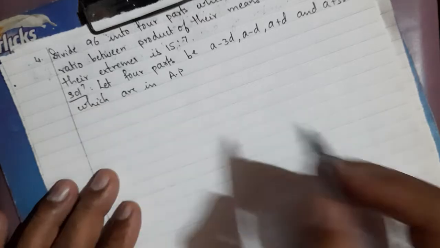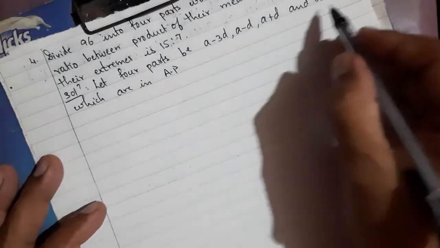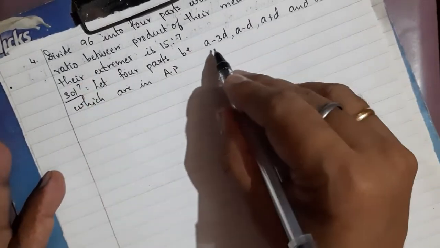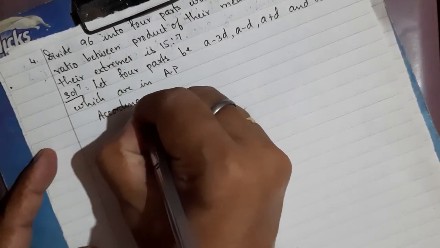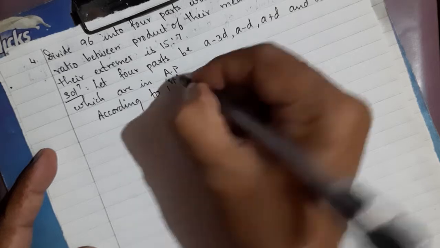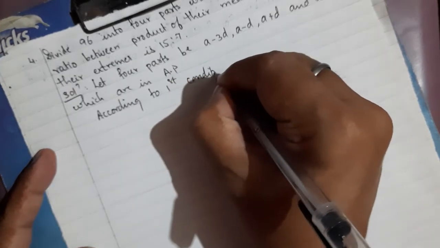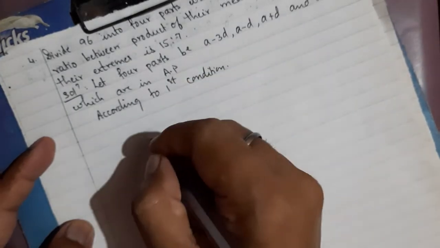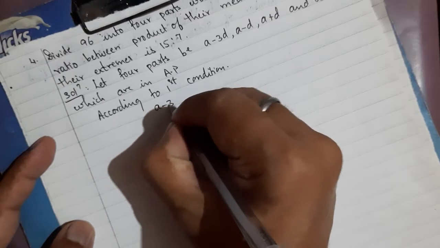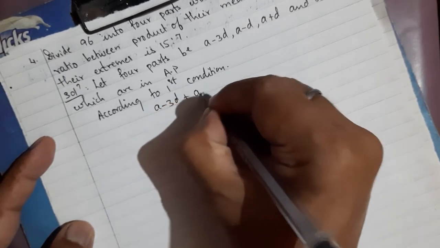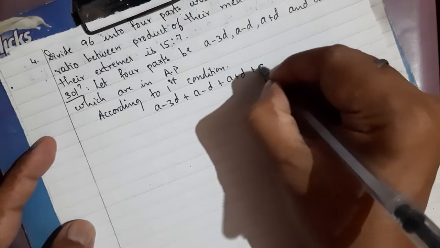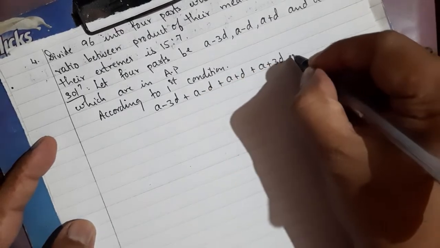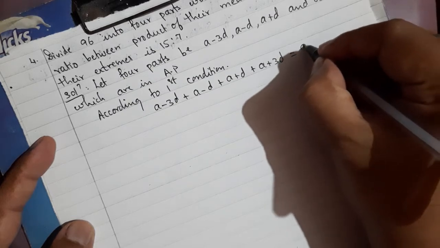Now what is given? Divide 96. That means these are the 4 parts, and 96 is going to be divided into these parts. So according to the first condition, what is the first condition over here? a minus 3d plus a minus d plus a plus d plus a plus 3d is equal to 96.